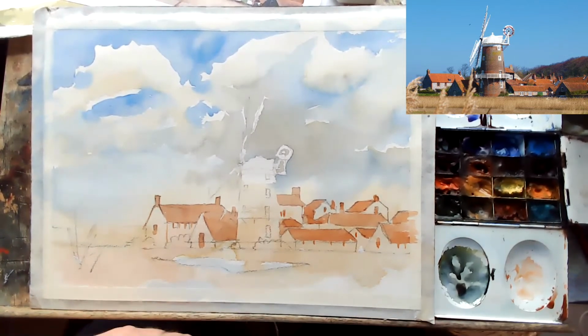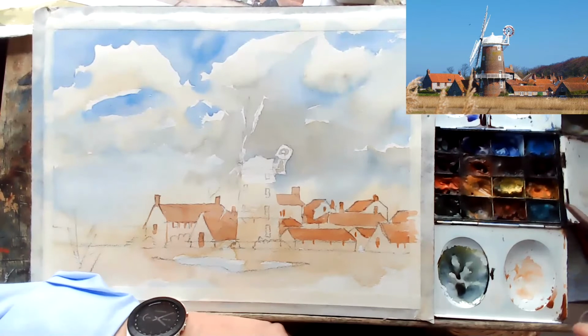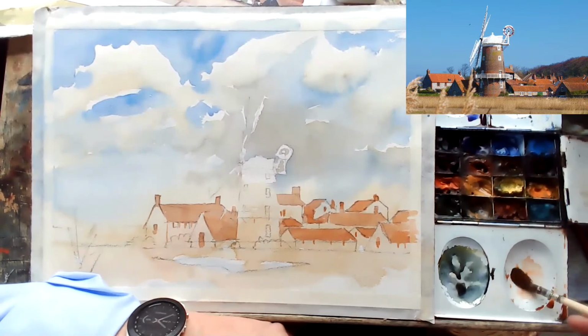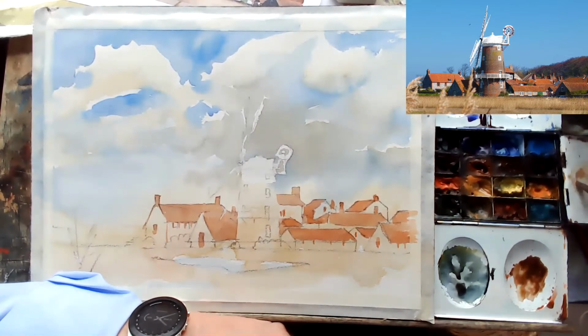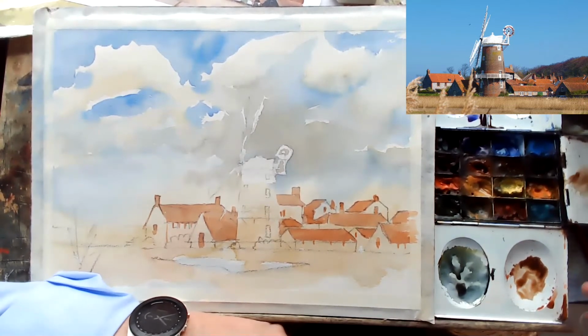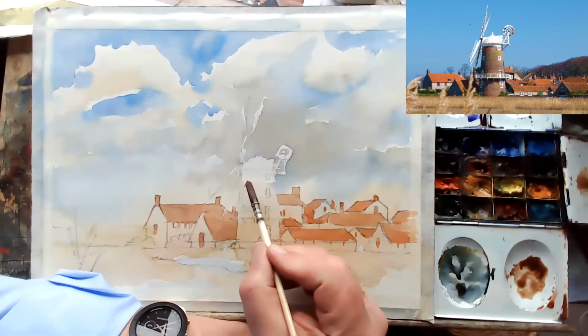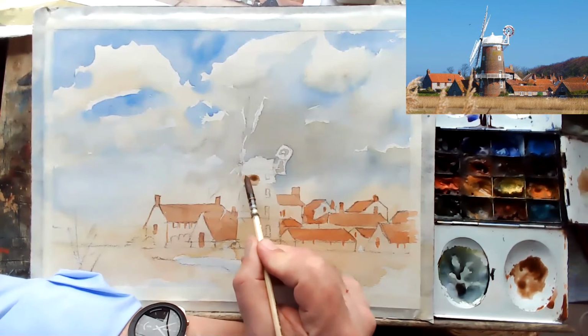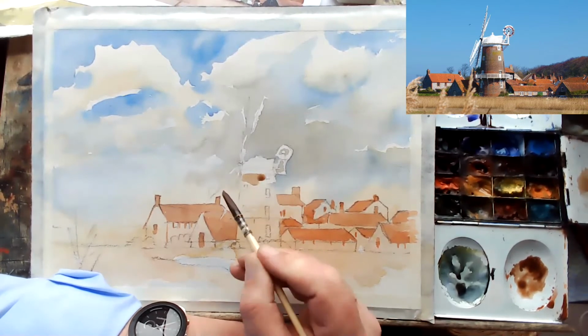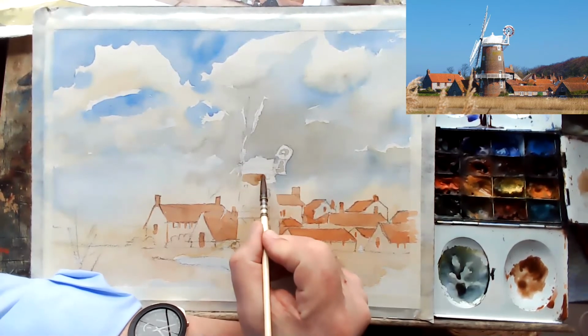Right, I just want to use a slightly different brown for the, using a bit of, not sure what that is.